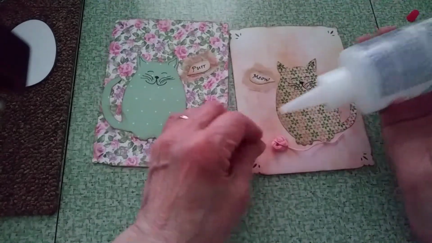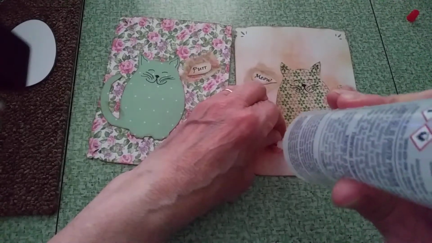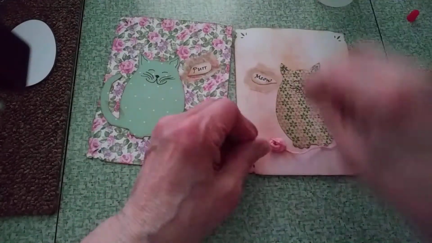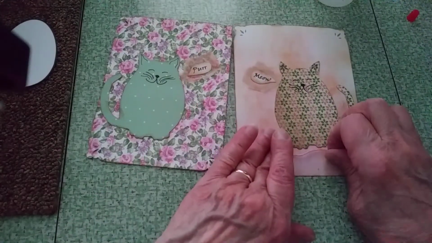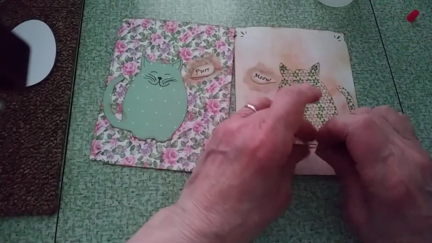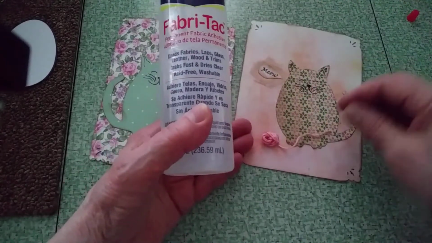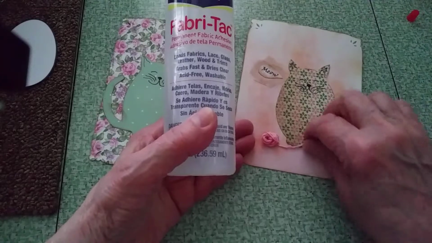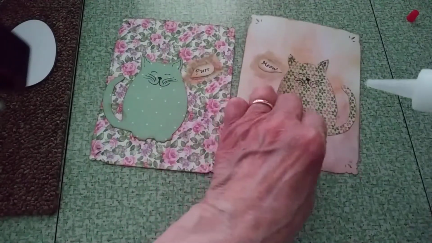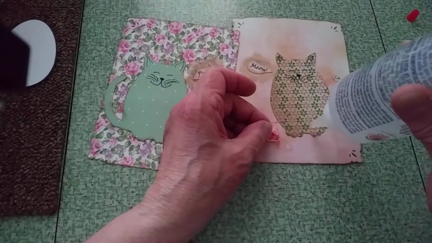Okay, I think I'm going to stick a little glue inside there just to kind of hold all those layers together. And then, let's see, how do I want to do this one? How about if we go down and maybe sideways? Okay, and I'm just going to put a little dab of glue there and one about right there.